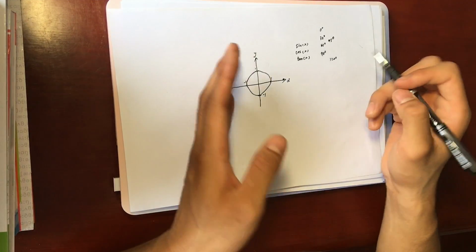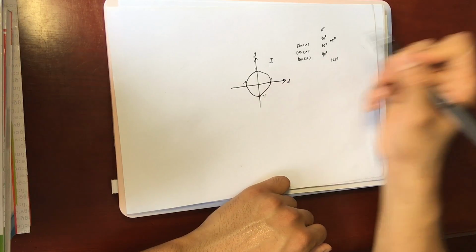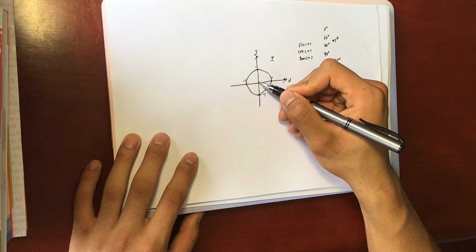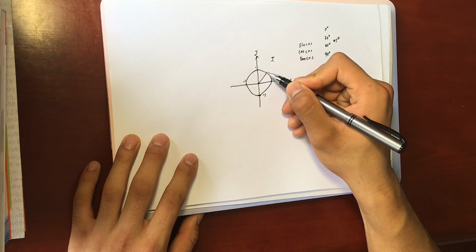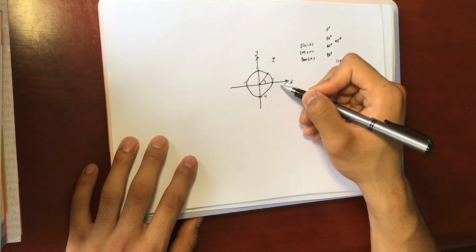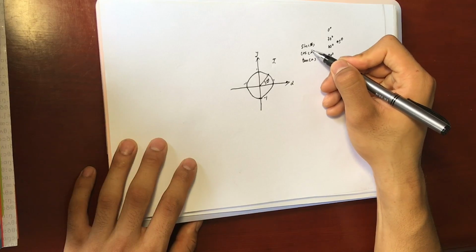But for now, we just need to focus on the first quadrant, which is from 0 to 90 degrees. And by degrees, I mean if you draw a line from the origin to a point on a circle, the angle it makes with the x-axis will be theta. Let's call it theta.